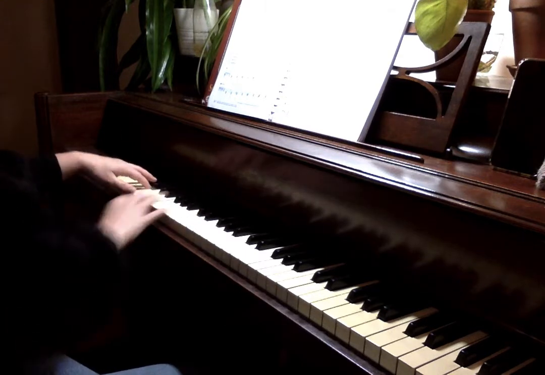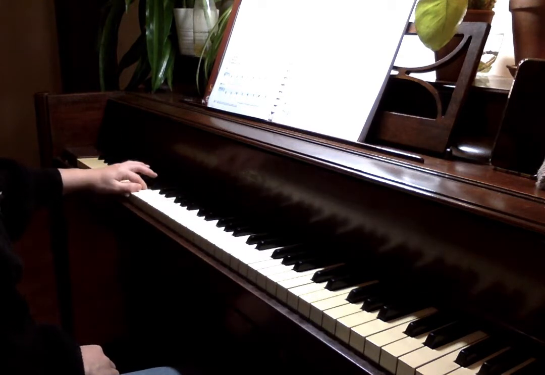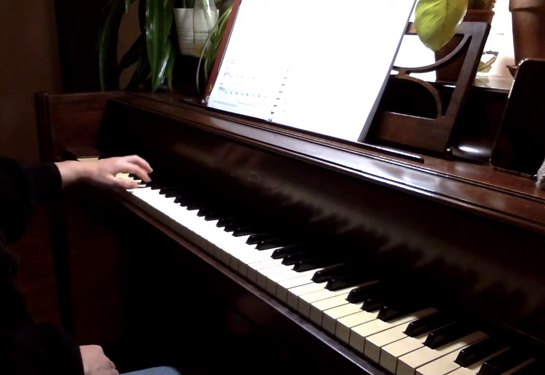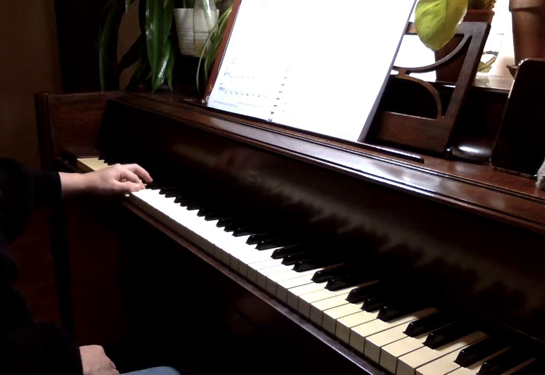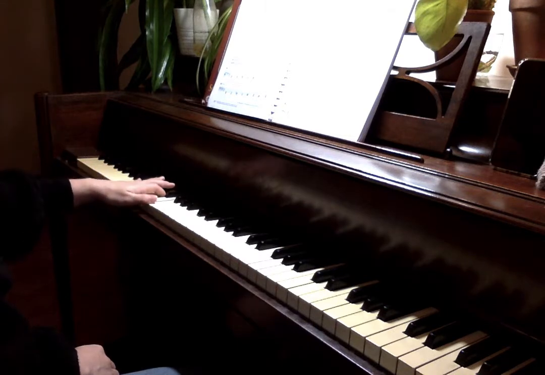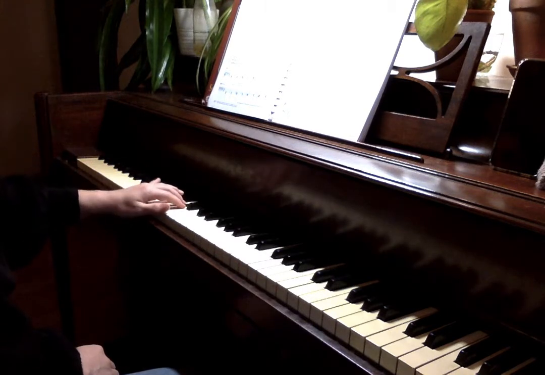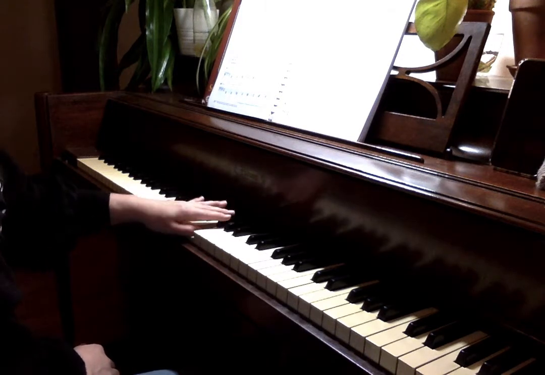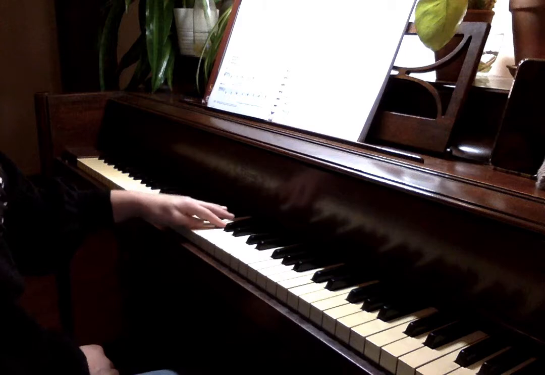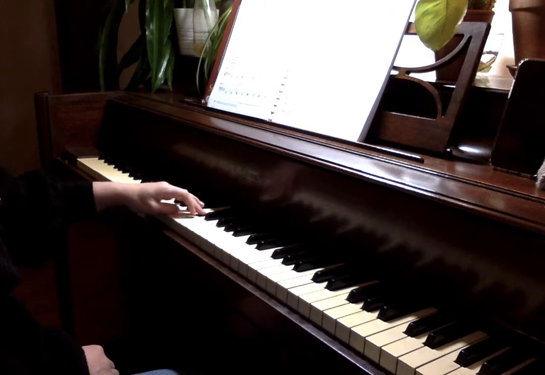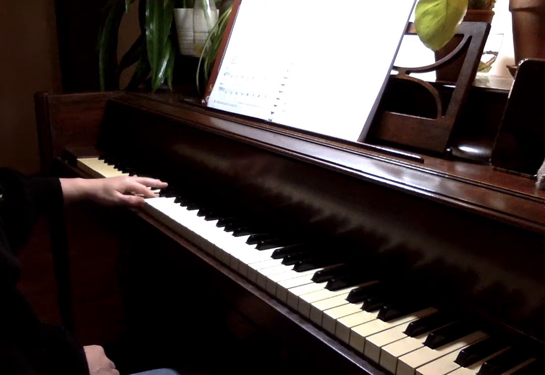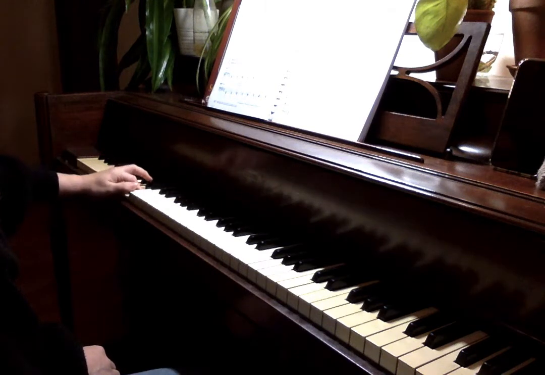Left hand. 4, 3, 2, 1, 3, 2, 1. No, I did melodic minor. 4, 3, 2, 1, 3, 2, 1, 4, 3, 2, 1, 3, 2, 1, 2 or 4, doesn't matter. 2, 1, 2, 3, 1, 2, 3, 4. 1, 2, 3, 1, 2, 3, 4.